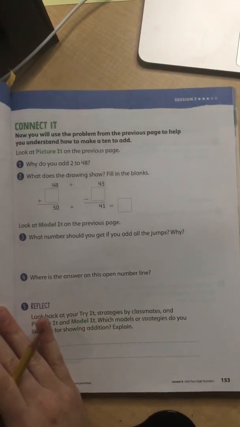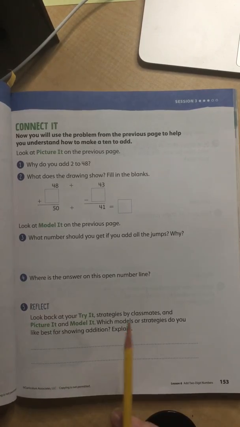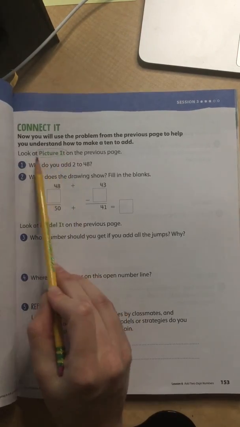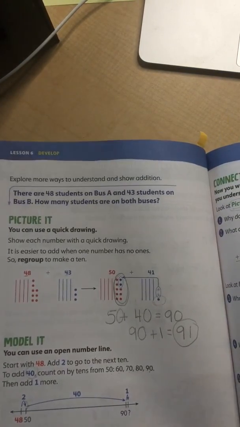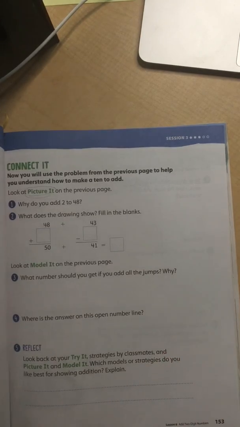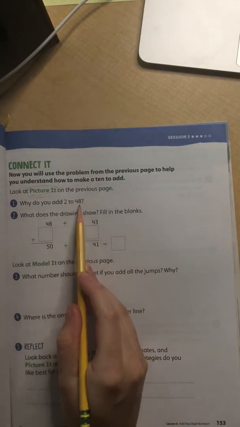We're going to take a look at the next page with the connect it. It's referring to questions from the picture it strategy. So that's the strategy right over here that we used. So we're going to be looking at that one over here. So it says on number 1, why do you add 48 to 2? Why do we add 2 to 48?